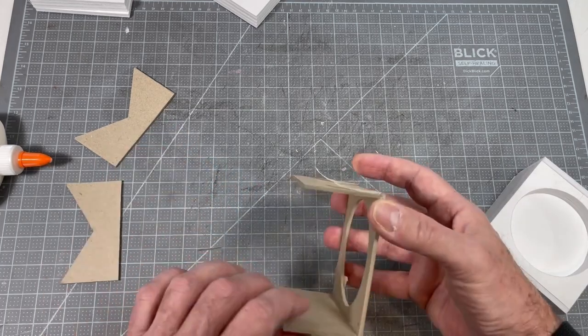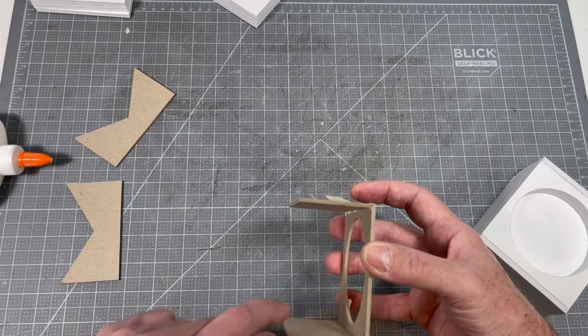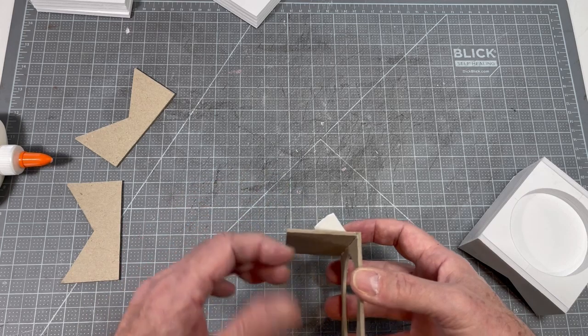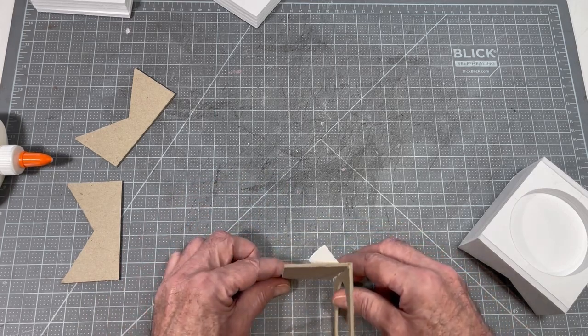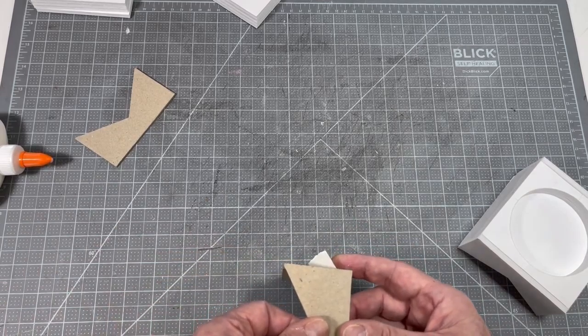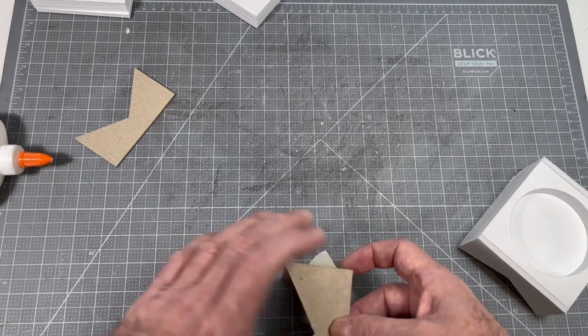Let me try to keep it as square as possible. It's a little off there, but it's not bad. That's going to flex a little. This one's probably set up already. Just going to make sure that tape is out of the way. So once this is set, then we can put this end piece on, which will give us our third axis, which will hold this together nicely.